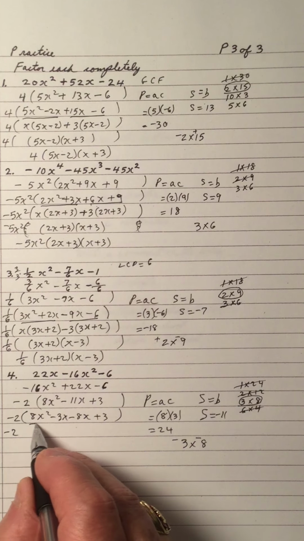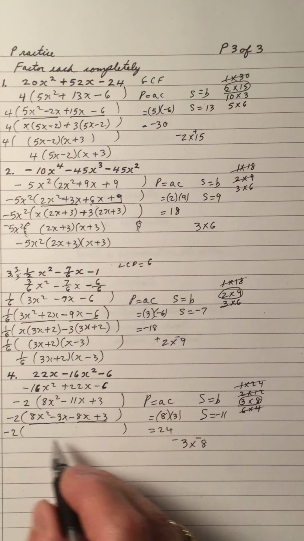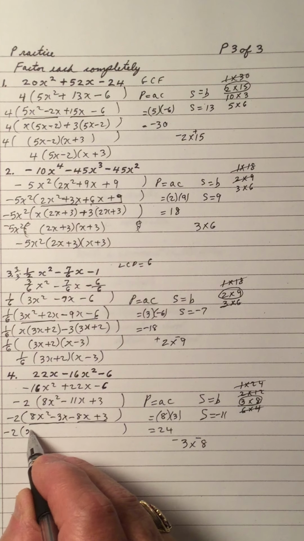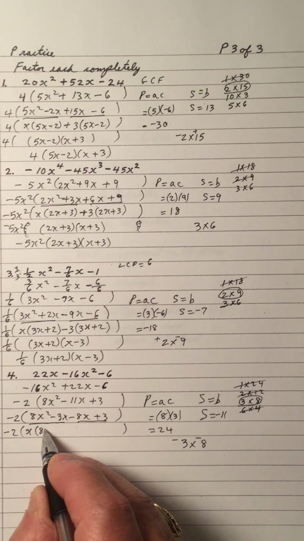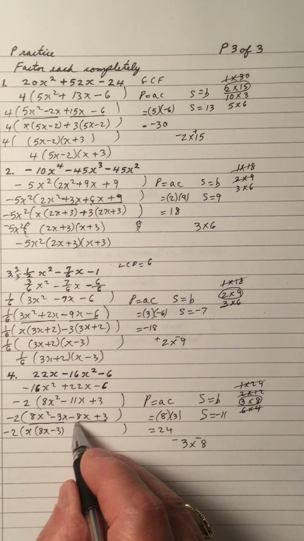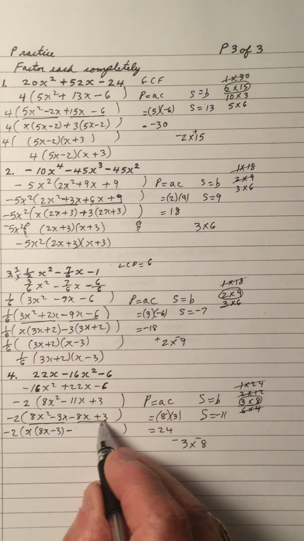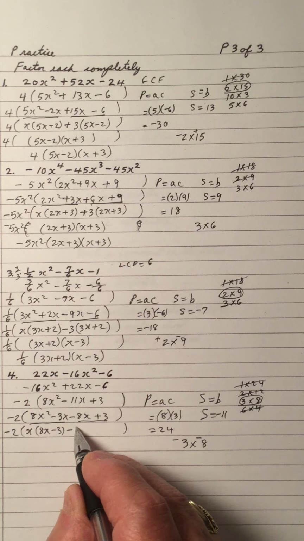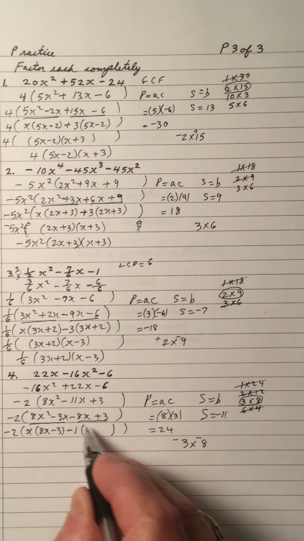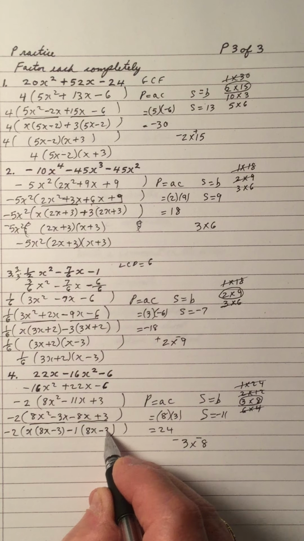And now we have two terms, two, do them in pairs. X is the GCF of the first two. We get an 8x minus 3. We have a negative 8. We have a negative here, so a negative goes there. And there's nothing common between 8 and 3, only a 1. So let's put negative 1. So negative 8x divided by negative 1 is 8x. And a plus 3 divided by negative 1 is a negative 3.